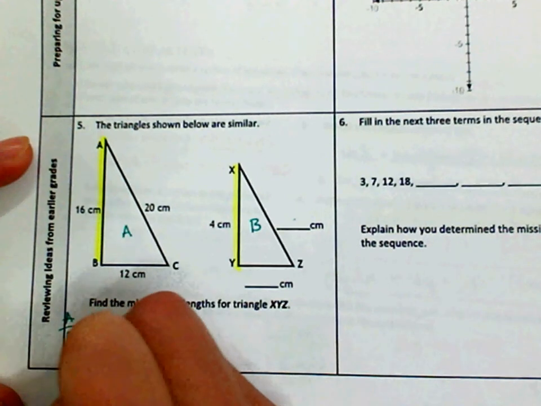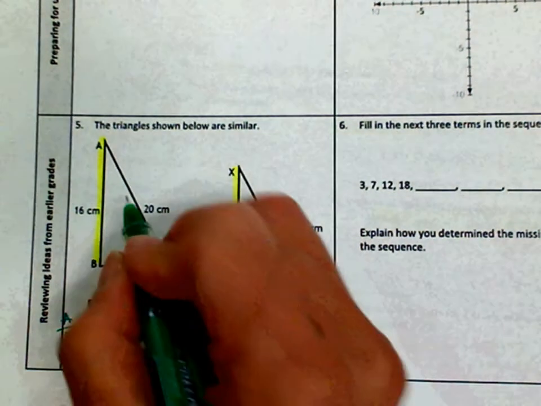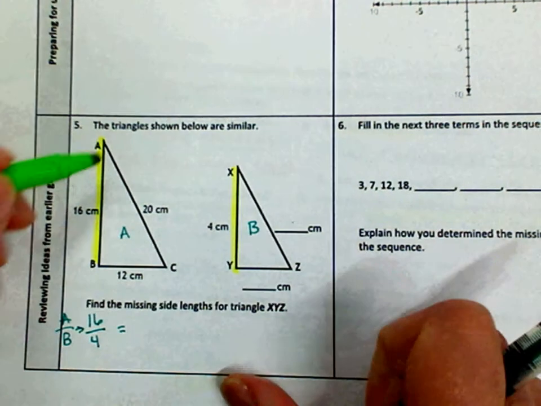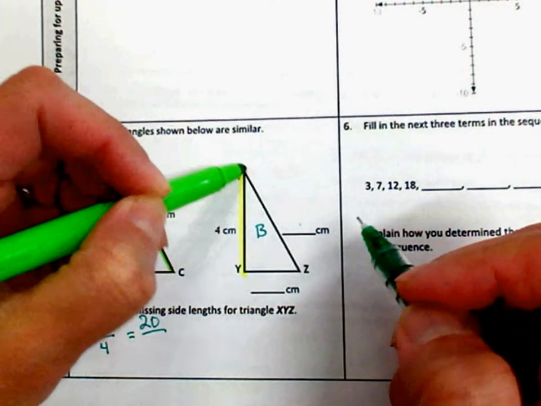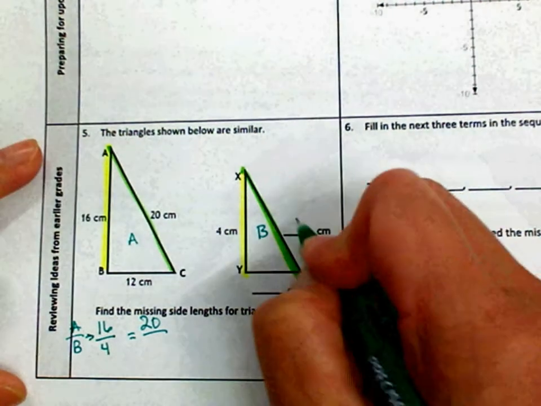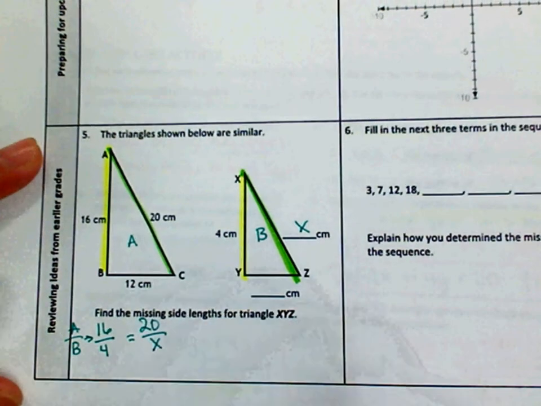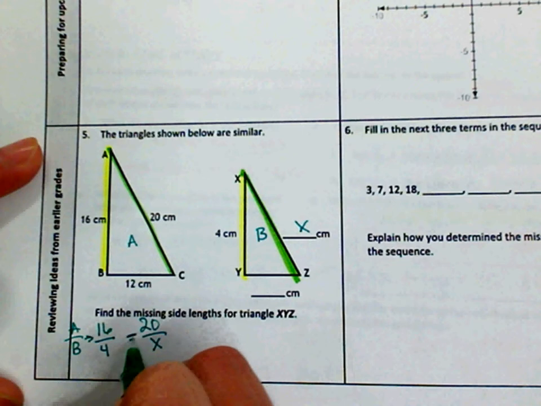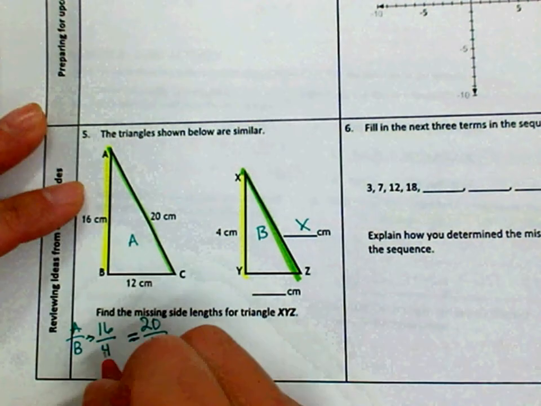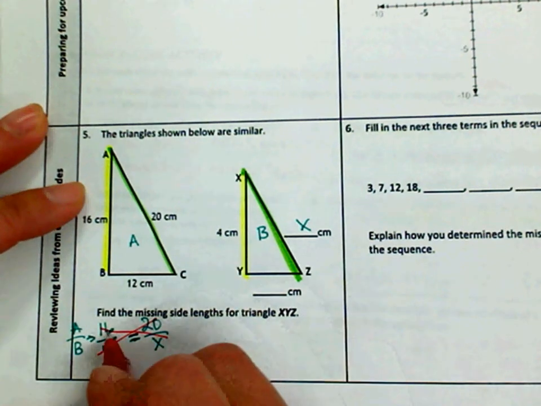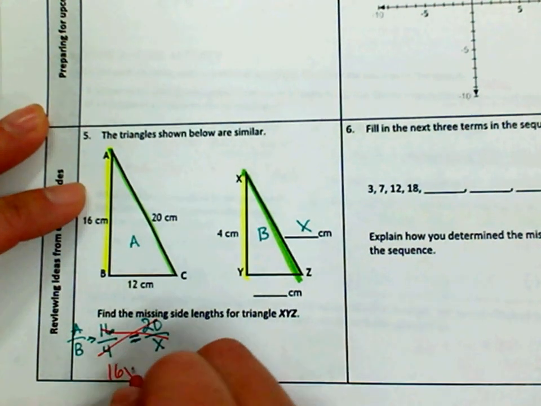20 over... What corresponds to that one? This one right here. What do you want to name it? I'm going to call it X. Now, notice there's an equal sign between 2 fractions. If that is the case, all you do is cross multiply. 16 times x, 16x. 4 times 20 is 80. Divide each side by 16.